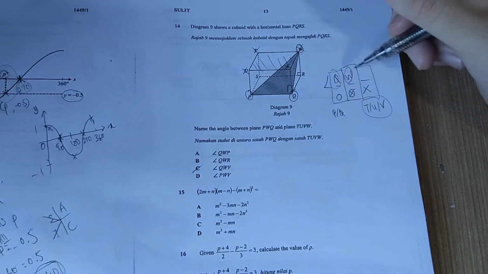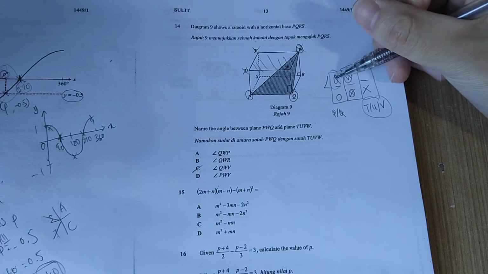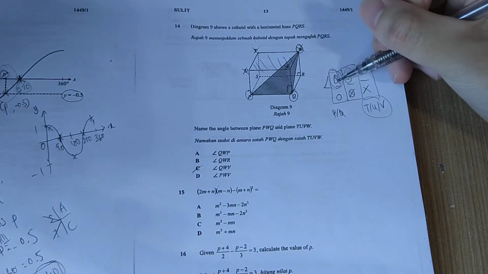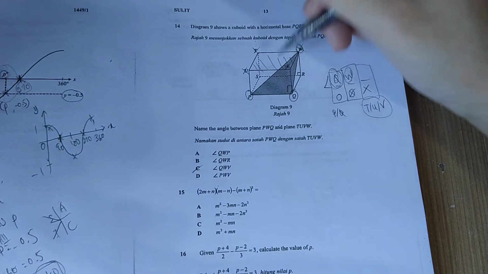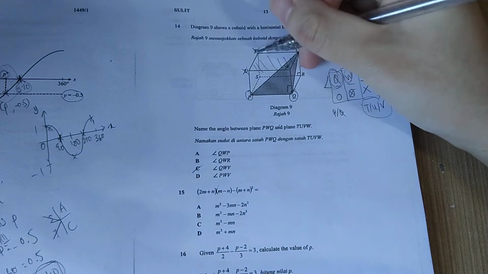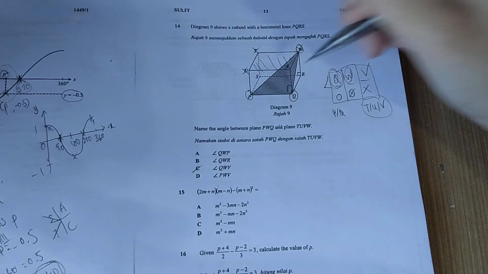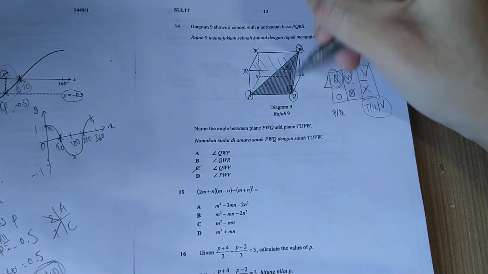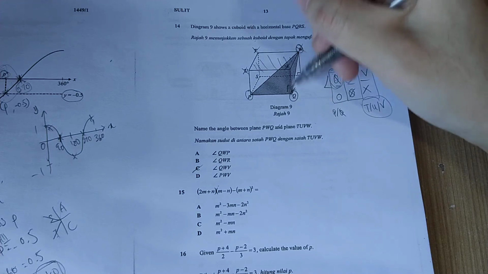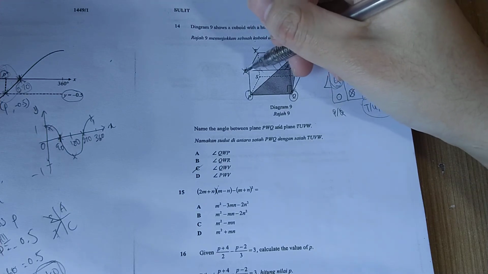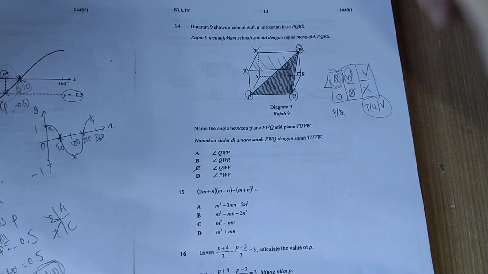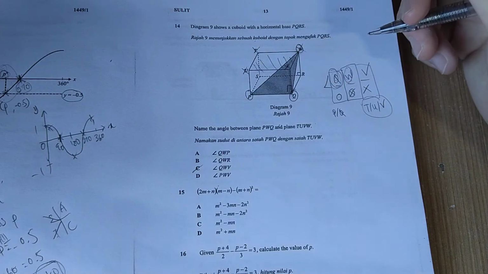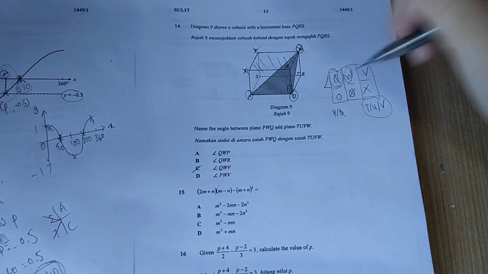What about TUV? So you compare with W or compare with Q. Remember, always compare to the first one. So Q. So QT, QU, QV. Which one is shorter? It must be QV, because it's vertically above. When it's vertically above, that one will always be the shorter one. QU is the hypotenuse. QT is obviously not the shortest one. So the answer is QWV.